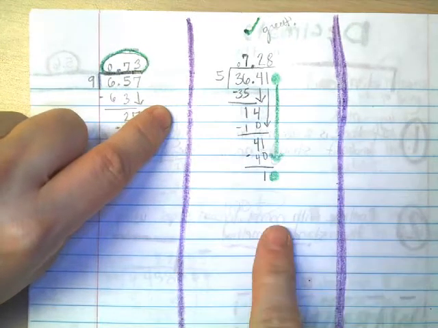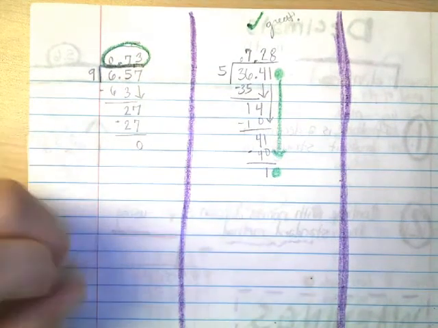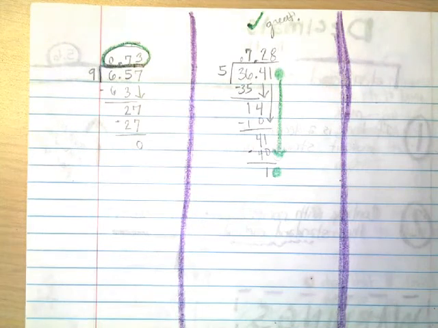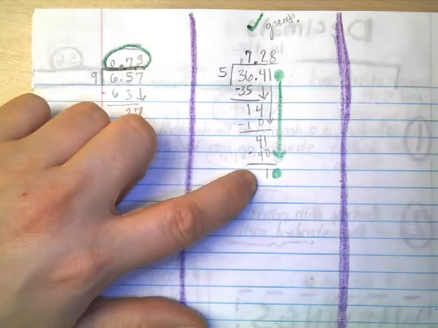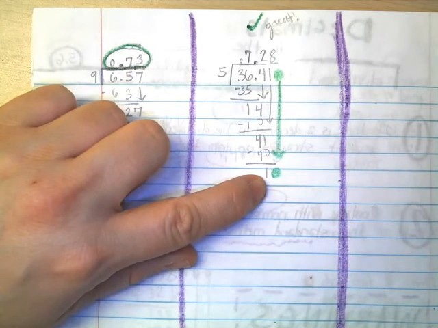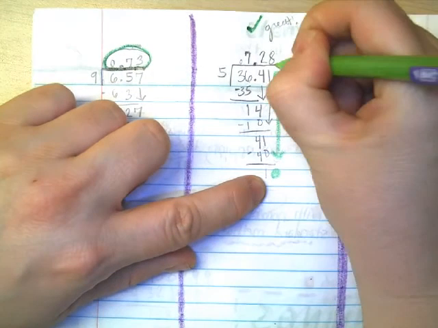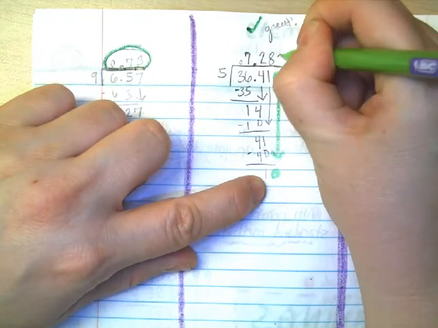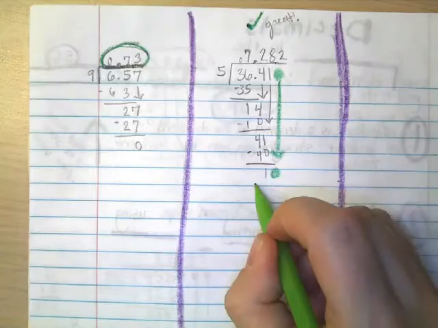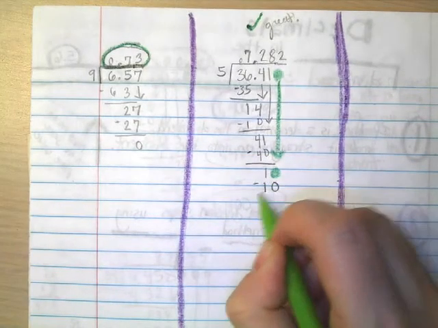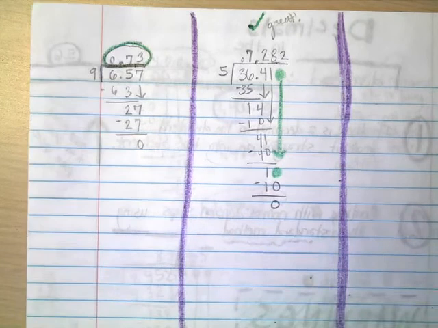If I did not already have a decimal, then I would need to put the decimal there and then drop it down. But there already is one. So that's why I get to just leave it. And I start the process all over again, looking at the new number down here, which is 10. Will 5 go into 10? Yes, it goes in twice. So I make this line longer.